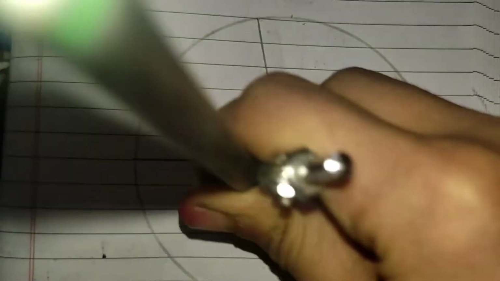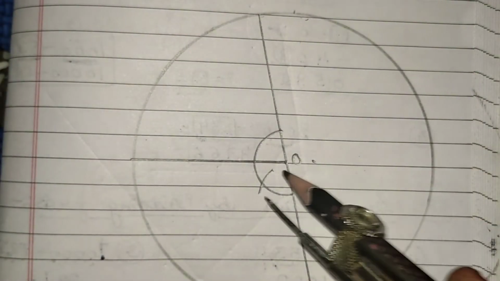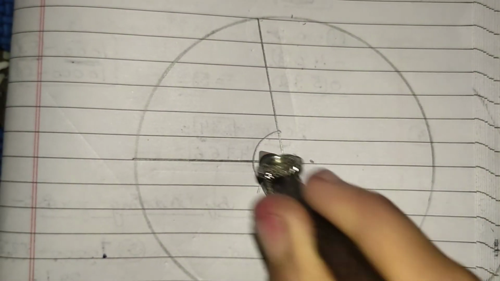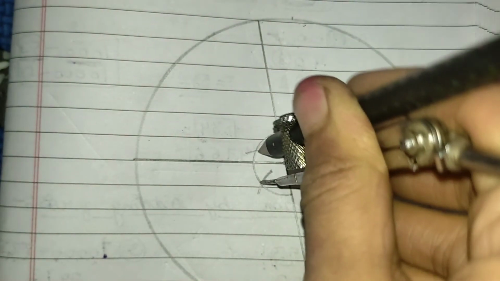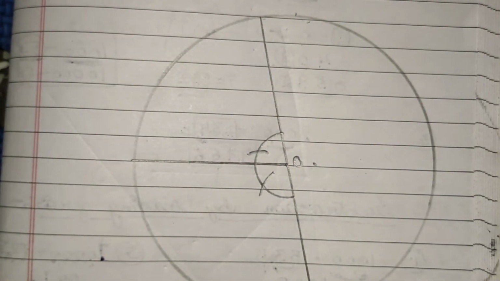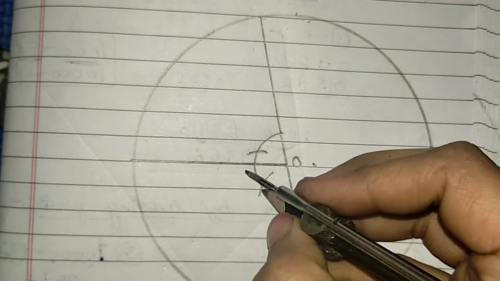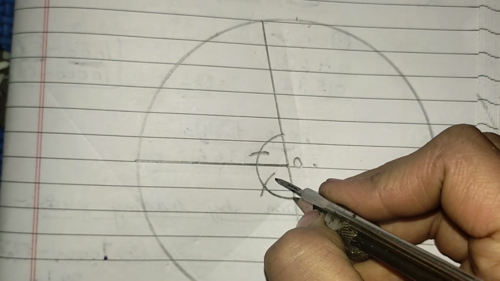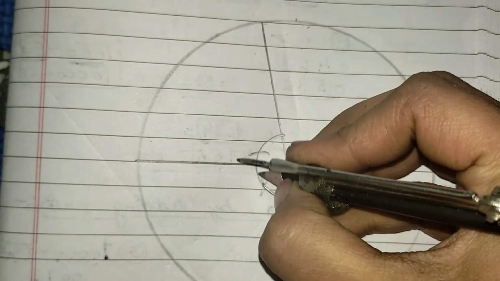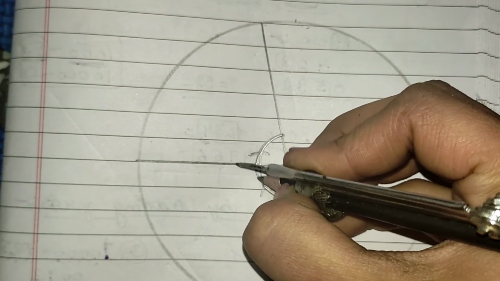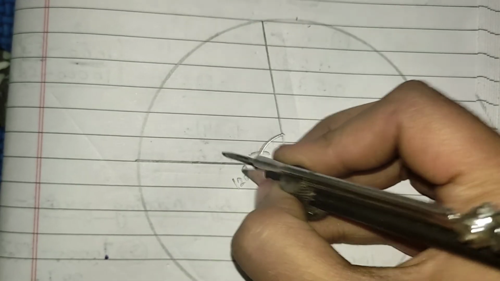This will be my angle of 60 degree, and when I take this arc as center and draw another arc, then that will be my angle of 120 degree. Or I can say that if this angle is 60 degree, then automatically this remaining angle is 120 degree.